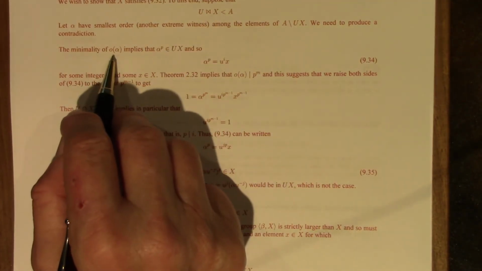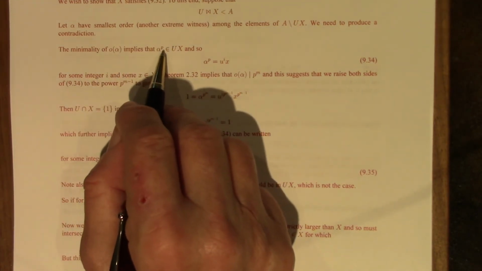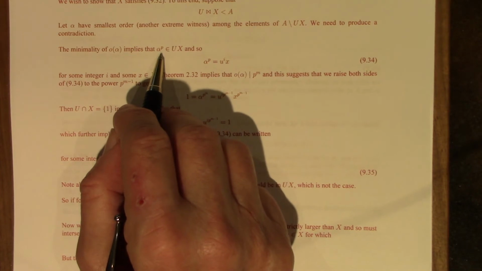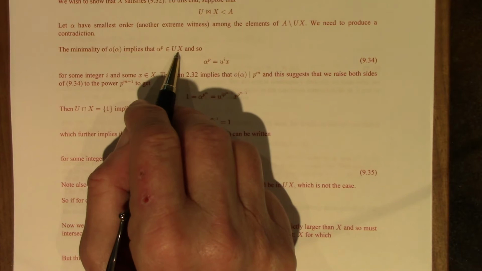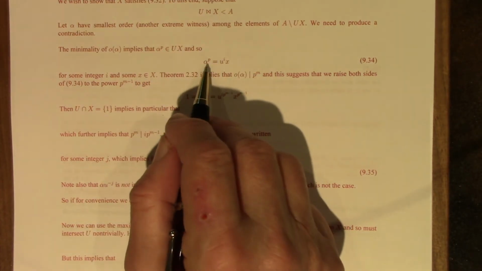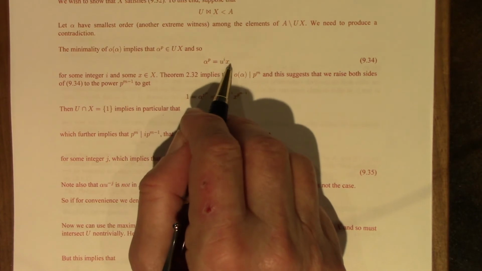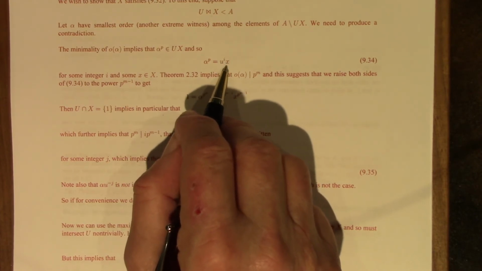The minimality of the order of alpha implies that alpha to the p, which has order less than alpha, is in UX. And so alpha to the p has the form u to the power i times x, where i is some integer and little x is some element of capital X.